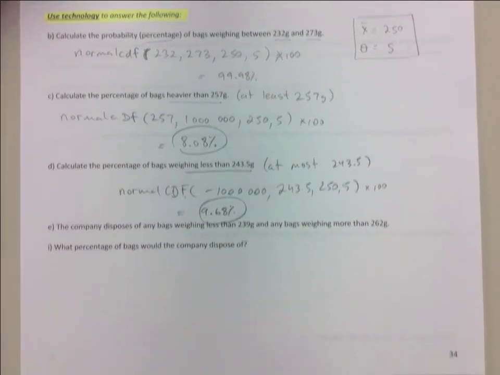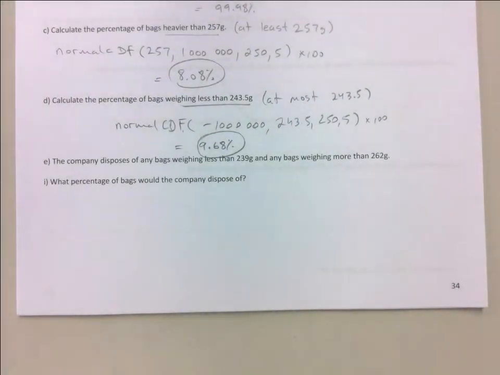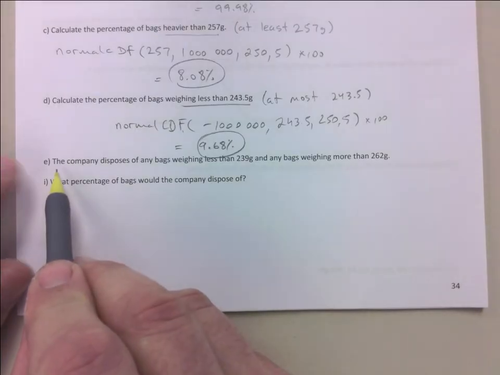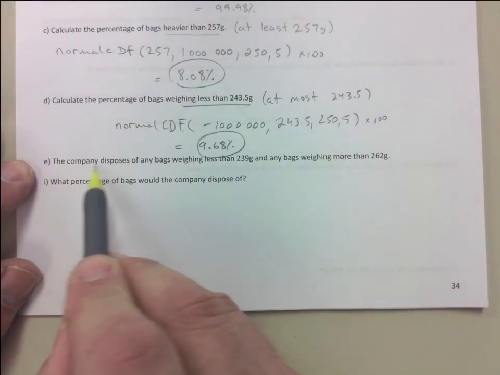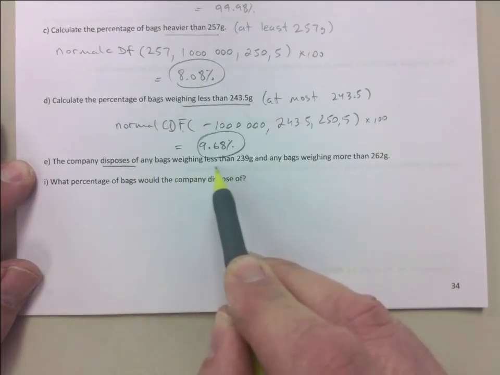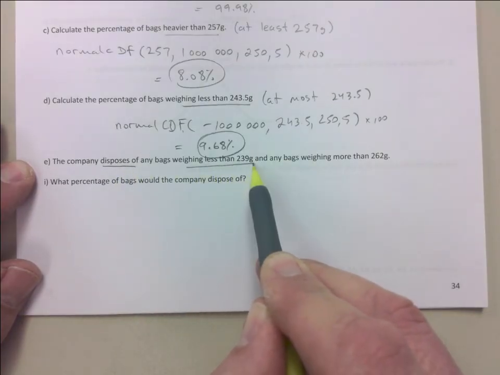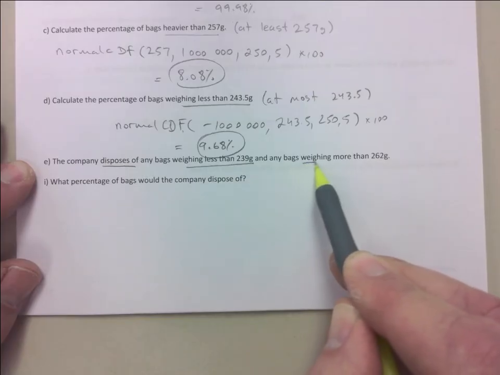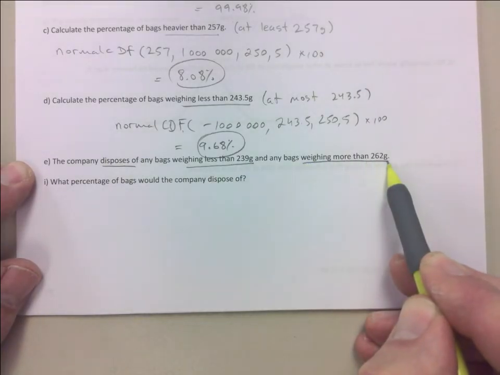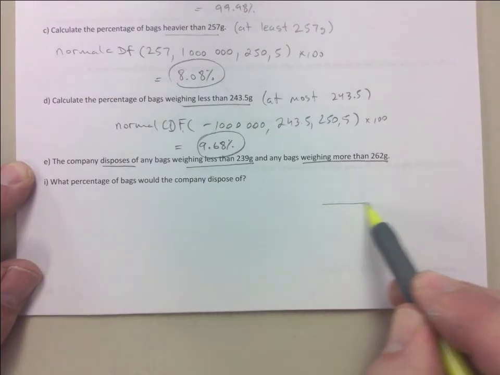Now, this one, we already touched on when we started this chapter. The company disposes of any bags that weigh less than 239 or any bags that weigh more than 262. So let's make our little sketch here.